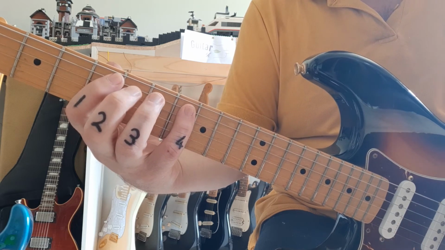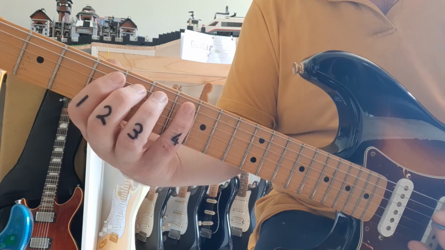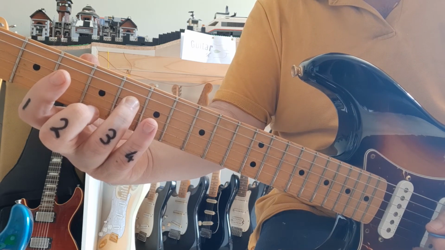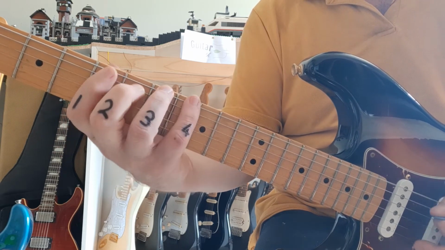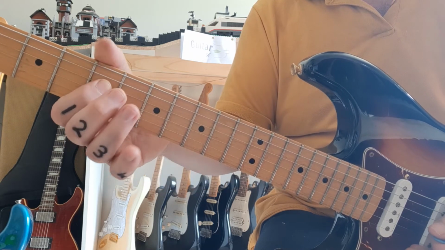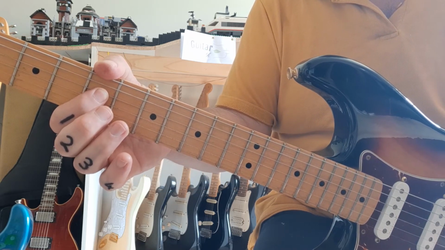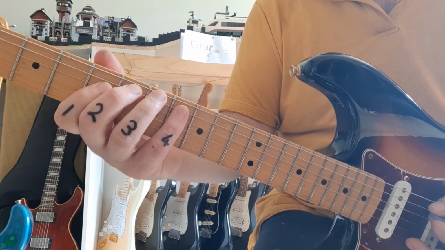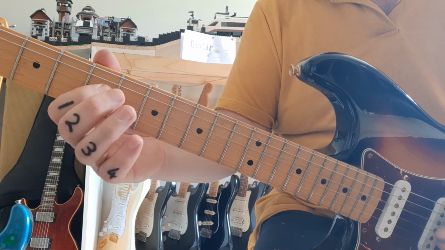So now I've got a flattened third and a flattened sixth. And also the seventh note of A major, 1, 2, 3, 4, 5, 6, 7, is a flattened seventh in the A Aeolian. So A Aeolian has a flat 3, a flat 6, and a flat 7.